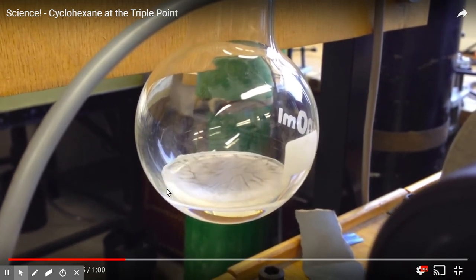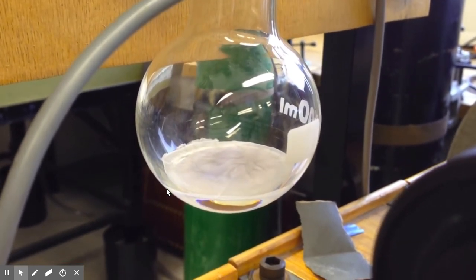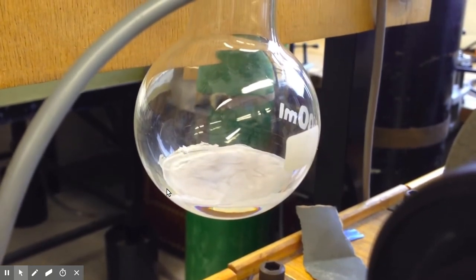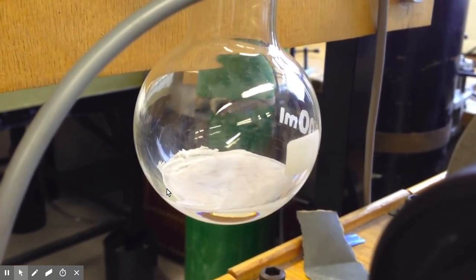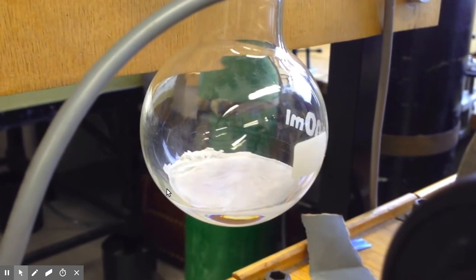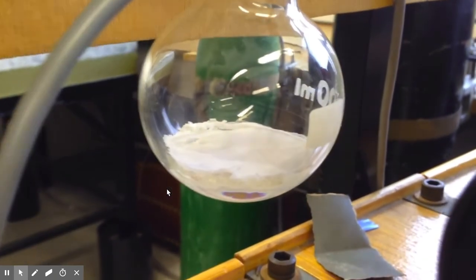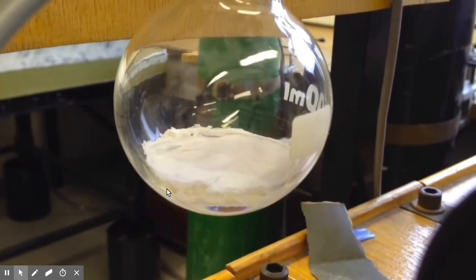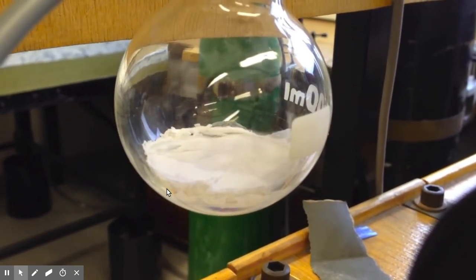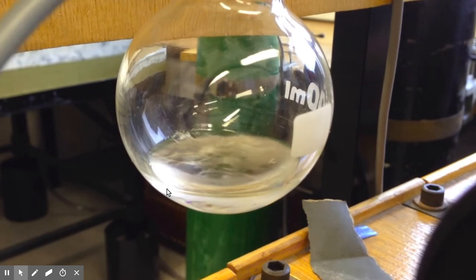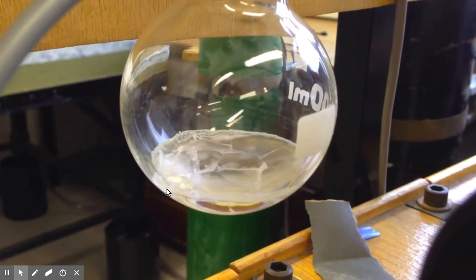So there's the solid of cyclohexane, and then it'll start boiling, which will be a liquid and gas phase here in a second. There it goes a little bit. I really should watch these before I share them with you. There it is. And then it freezes and it boils.